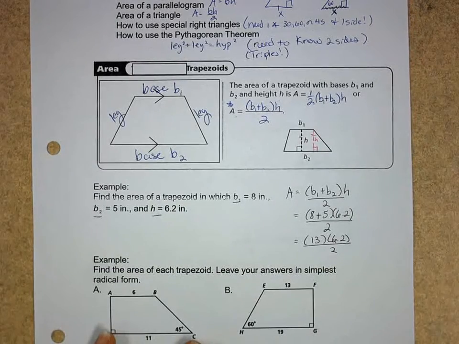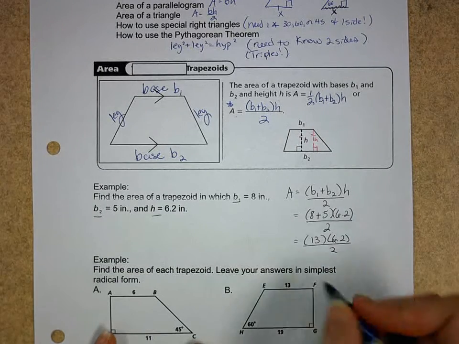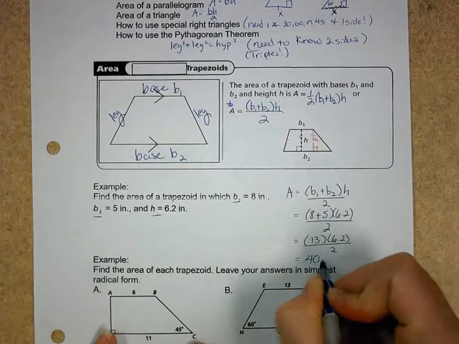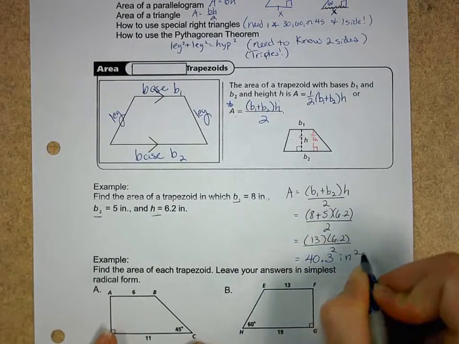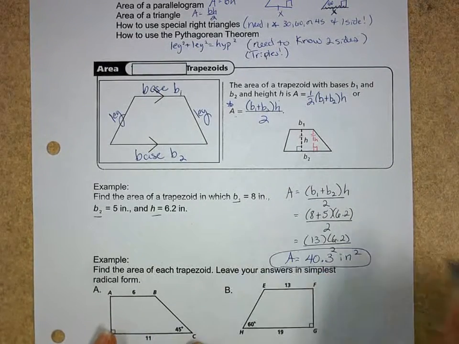We get 40.3. Now here's the cool thing. They gave you a decimal. You can answer in decimal, so it's okay. So 40.3, and that would be in square inches. So there is your area formula.